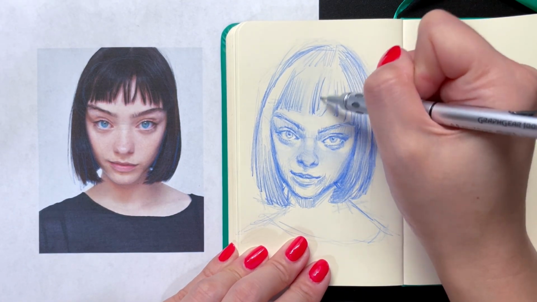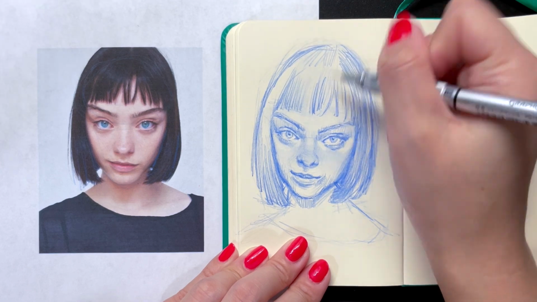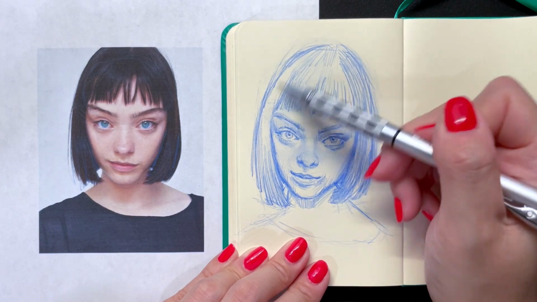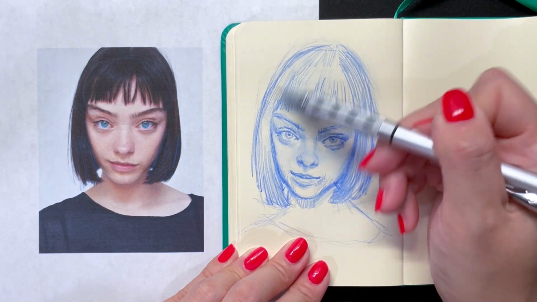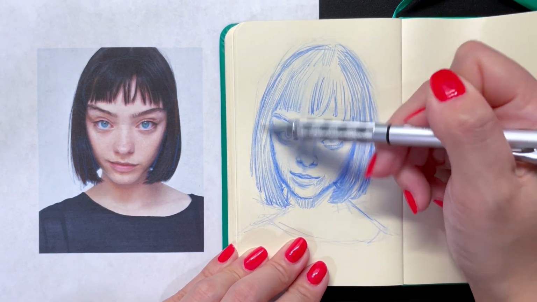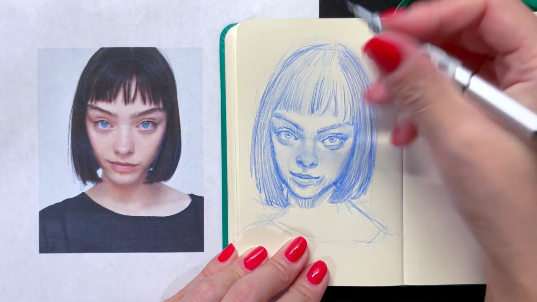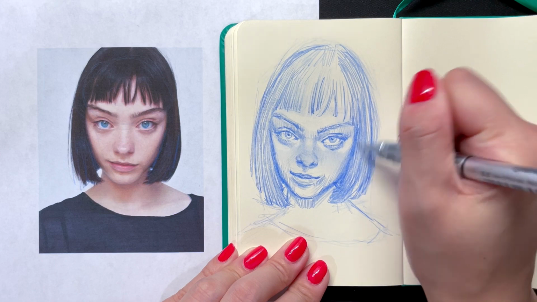And then adding back the details. When you're trying to do long lines, hold your pencil back so that you have more control over it.